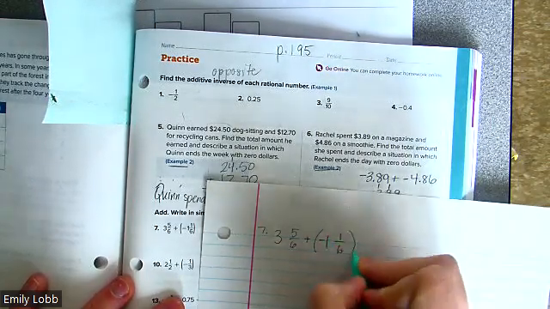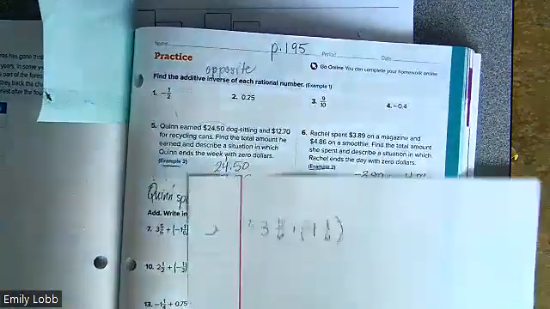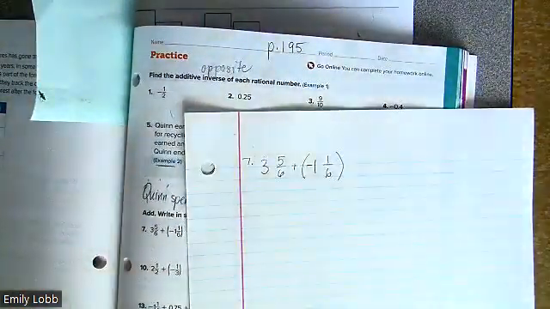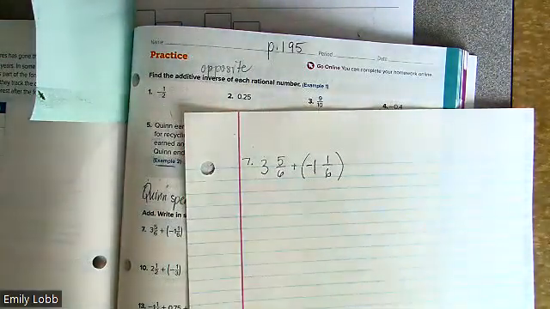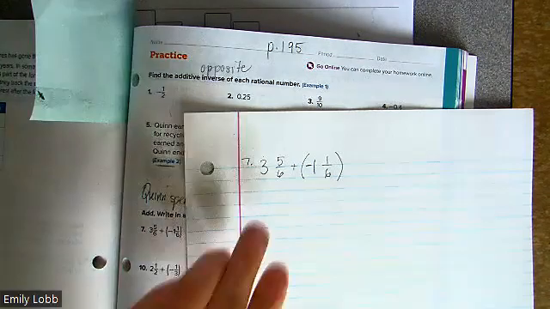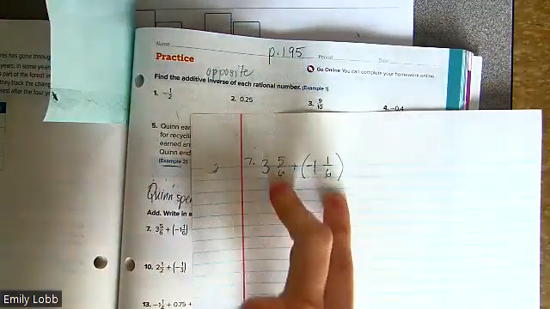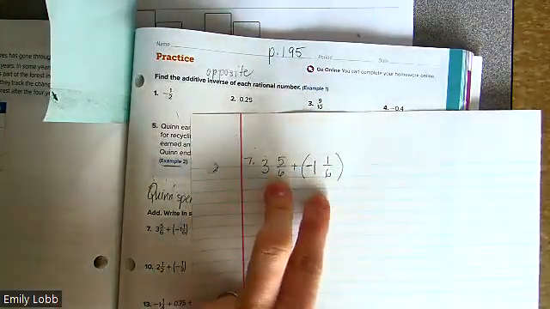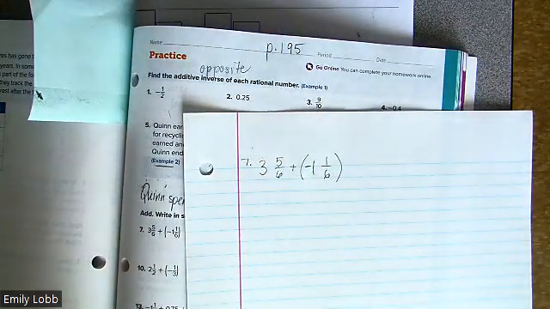So it's really important with math that you stay really organized, right? And you line things up. So in this case, since you already had similar denominators, did you line them up vertically or did you change into improper fractions?